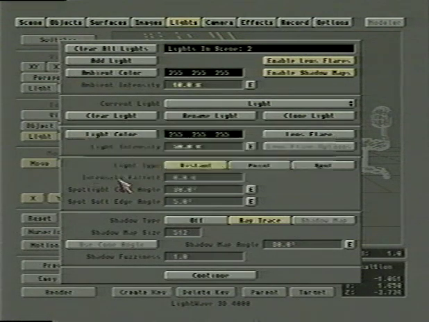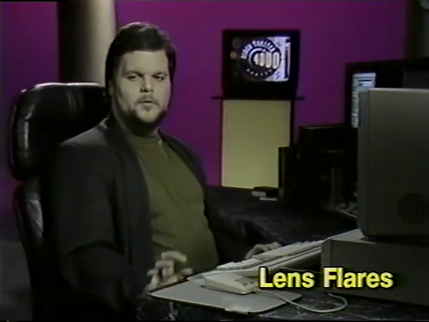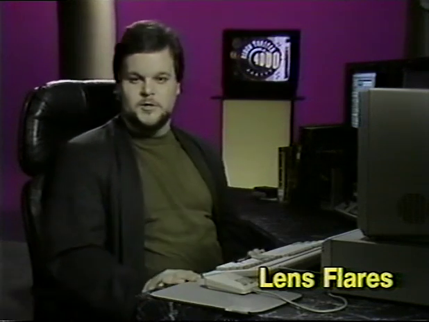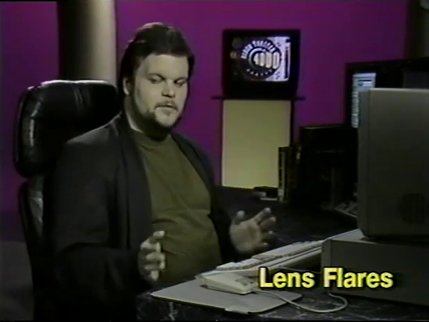And let's click on OK. And you guessed it, next we're going to talk about lens flares. Now, lens flares are very, very useful. And you have a lot of options with them in Lightwave, and they create extremely realistic effects. What lens flares let you do is make lights that you can see, a visible light.